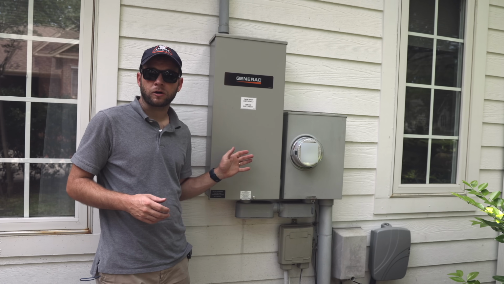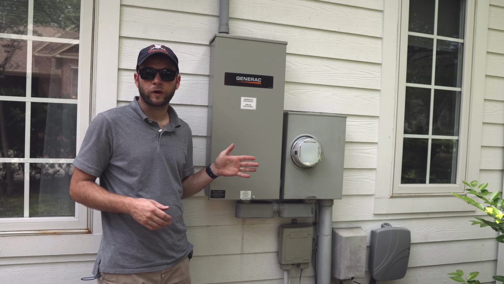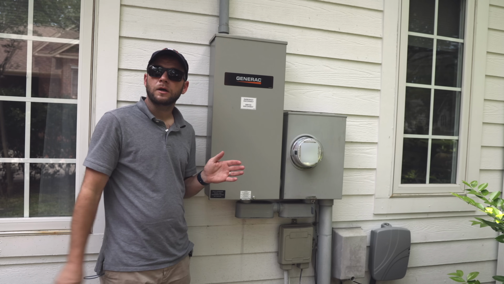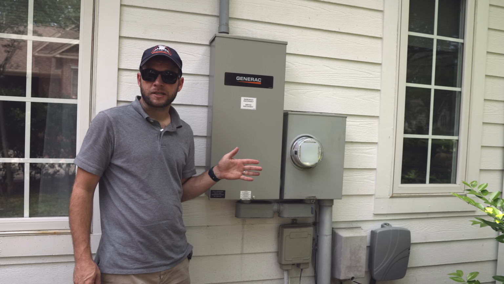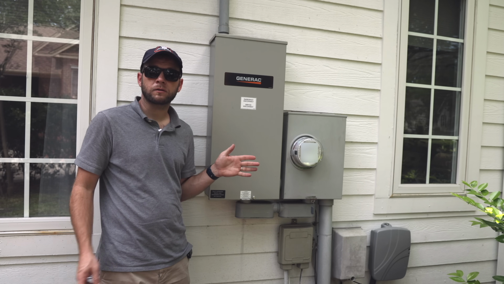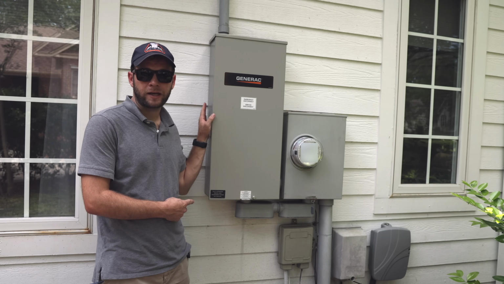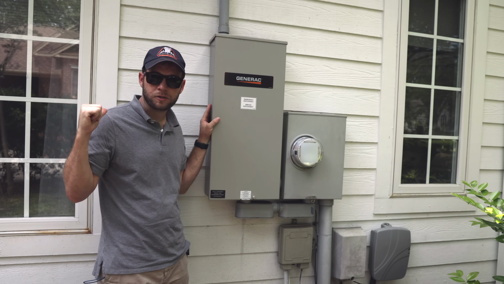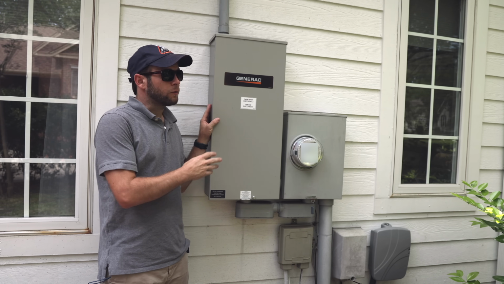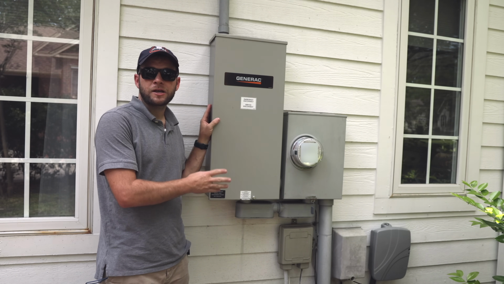use the contactor to sever the power from the grid or from the meter. And once it does that, it's going to confirm that is severed, and then it's going to start up the generator and start sending power to this unit right here, which is going to in turn send it into the panel inside the house.